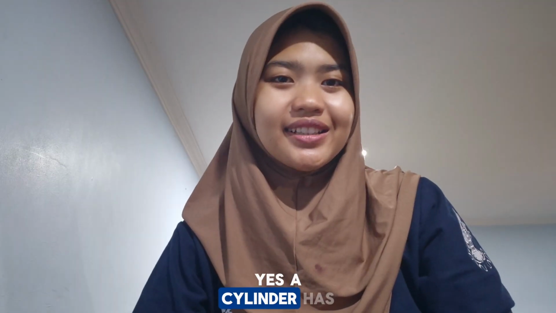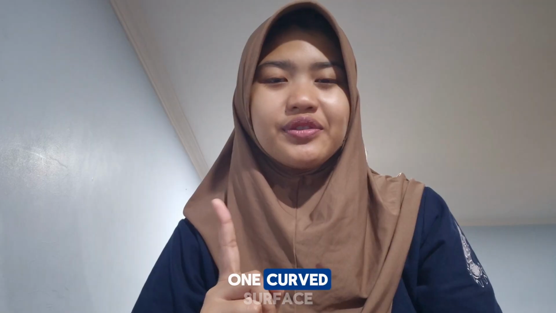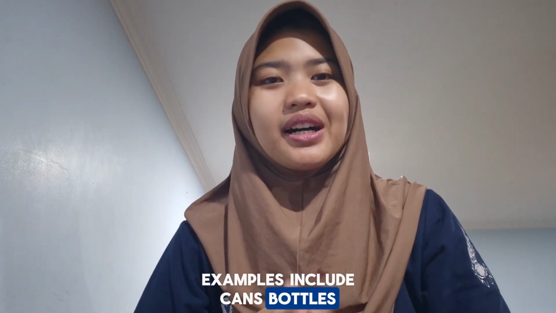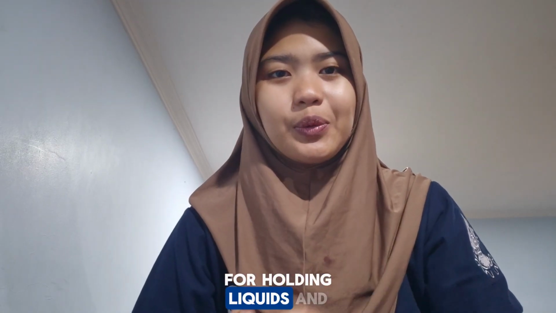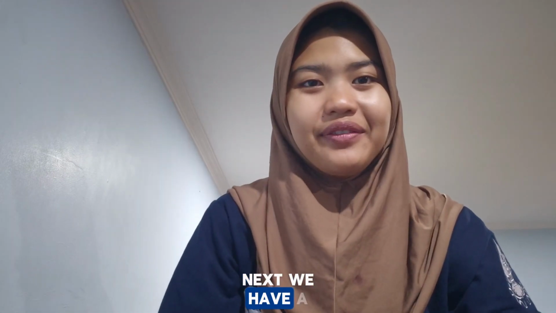Yes, a cylinder has two circular faces and one curved surface. Examples include cans, bottles, and candles. The shape is ideal for holding liquids and can stand firmly. Next, we have a cone.